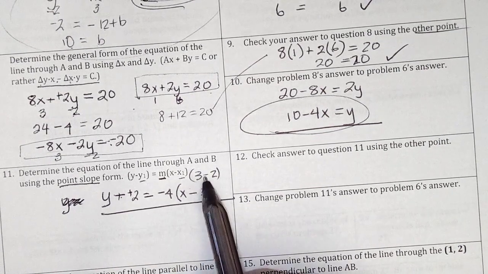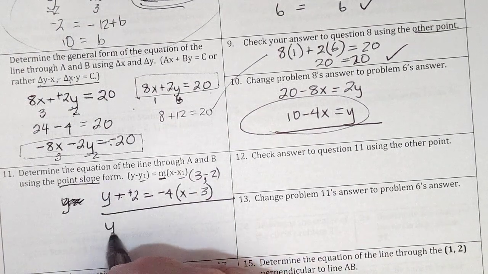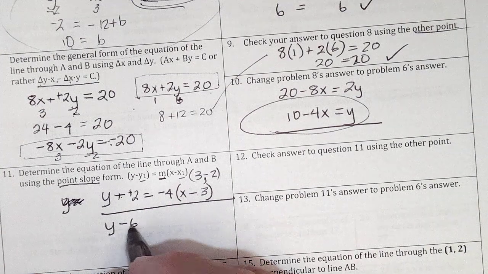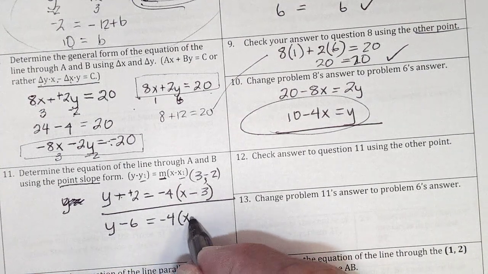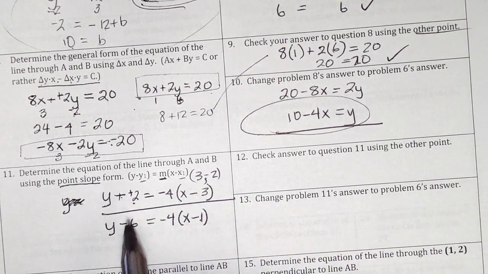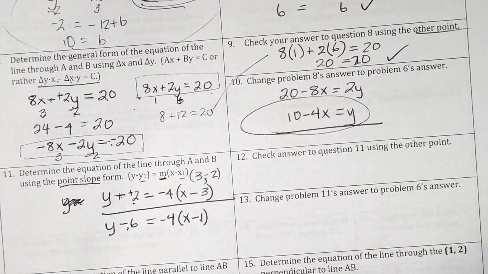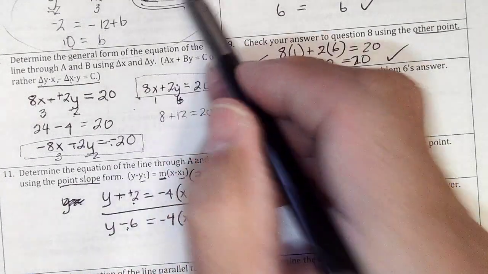And I used this point. Now I could have used the other point, and I would have had y minus 6 equals -4 times x minus 1, using the 1, 6. This or this is equivalent to this or this or this or that.